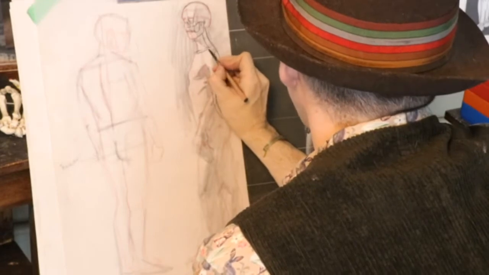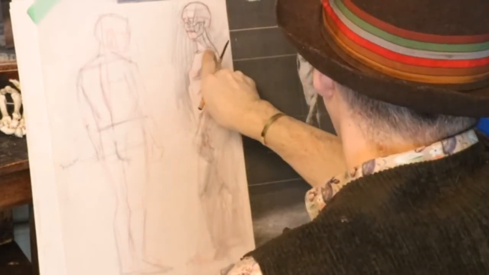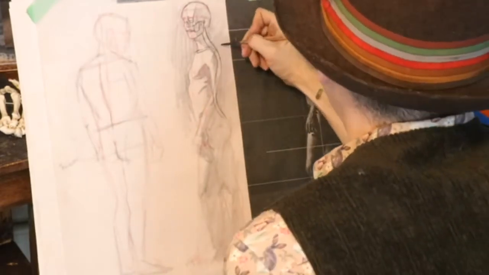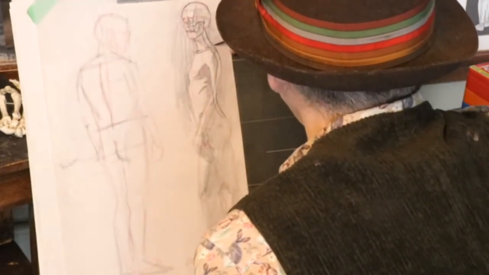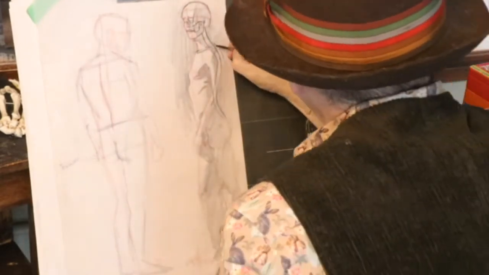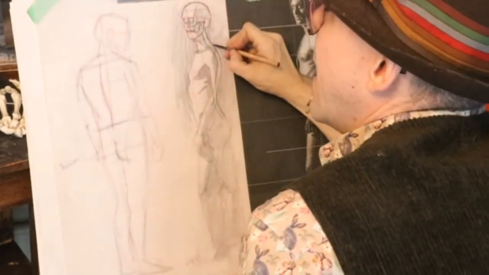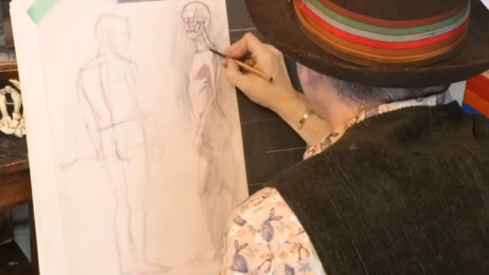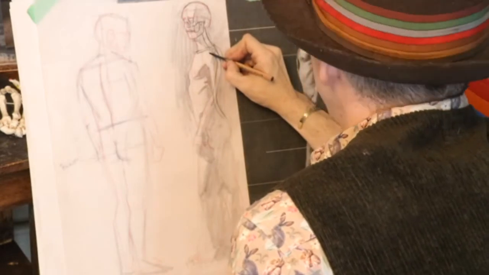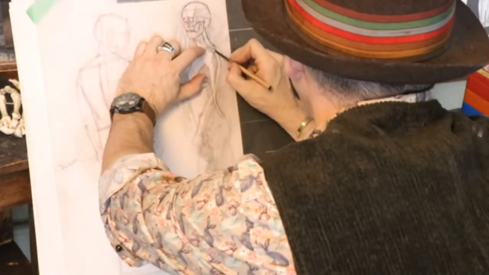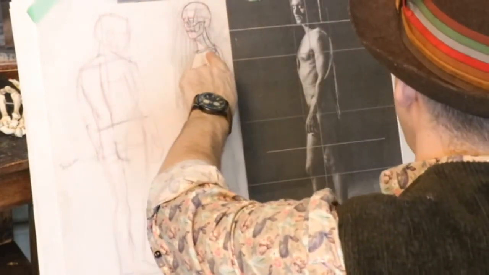Clavicle going to the acromion process. Now, it's in front of the spine, but I'm drawing through, and that's okay. The back here, where you see this more straight line, is the back of the scapula. The scapula bends underneath the clavicle and comes forward. Now, you don't often see that, but that ends up being where the ball of the shoulder is. The ball of the shoulder.